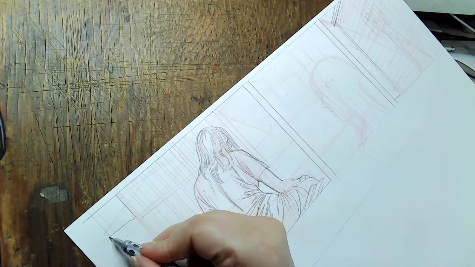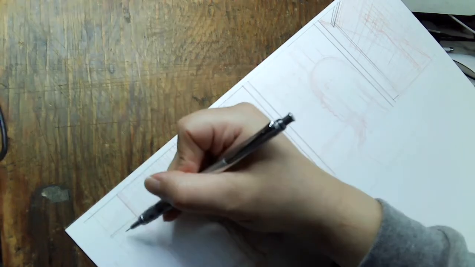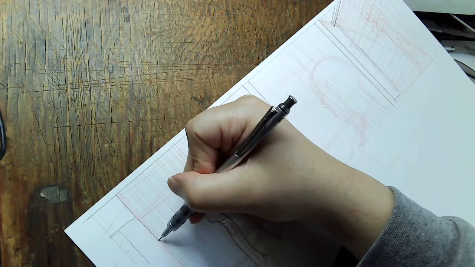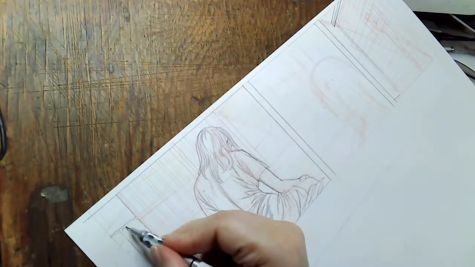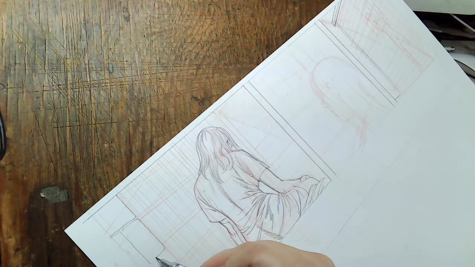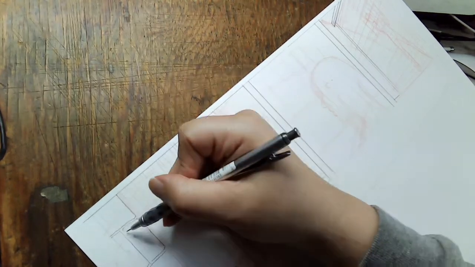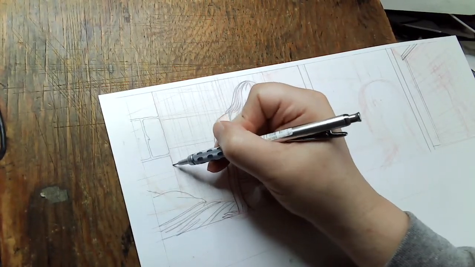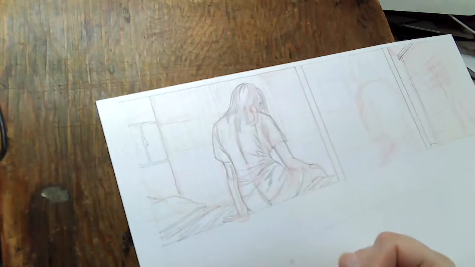Now, because I drafted this out, and this is a crumbly old prison, I can draw this part very freehand, and it'll still be in perspective, even though I can draw that.